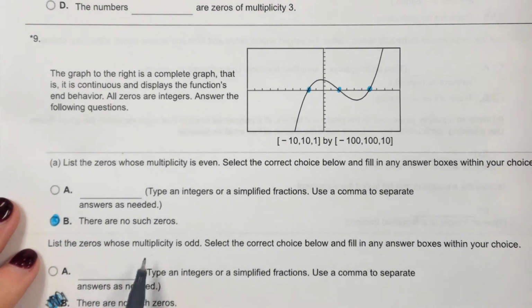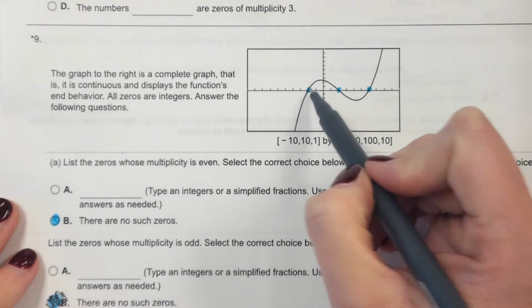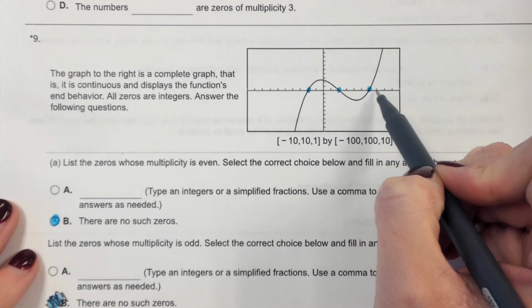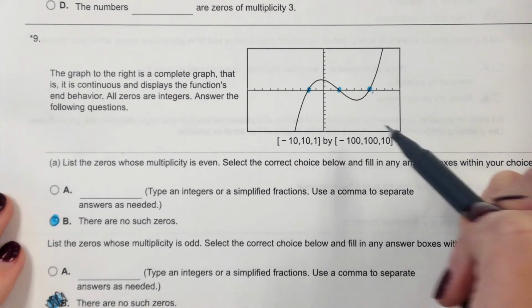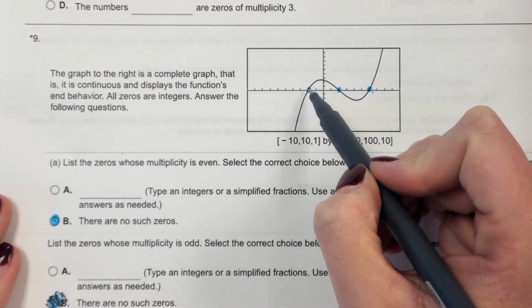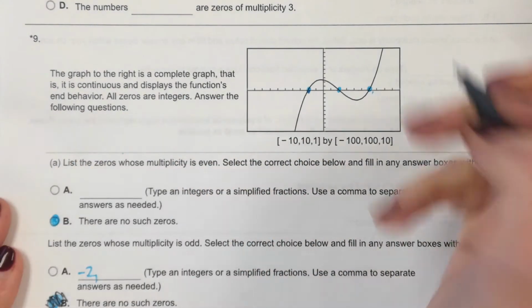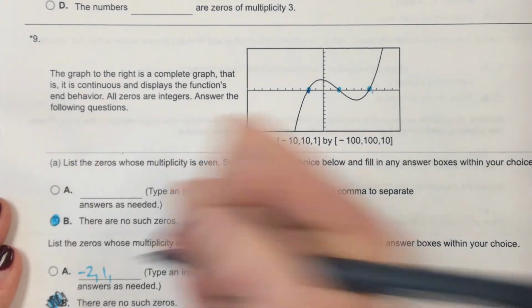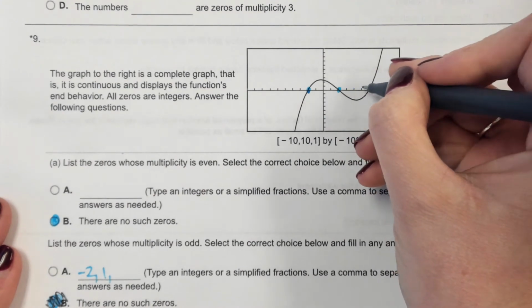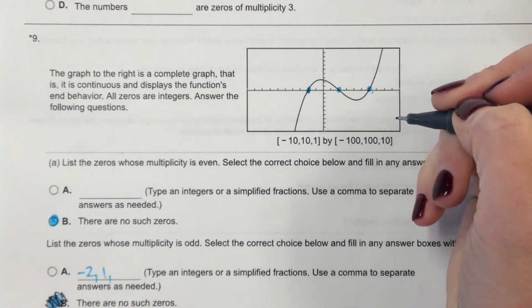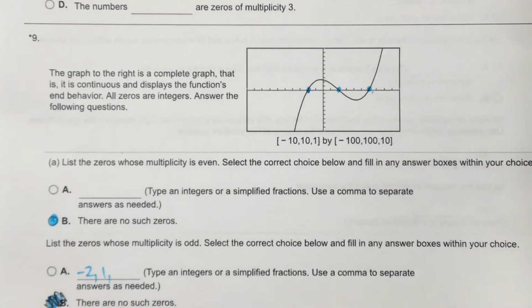Okay, so list the zeros whose multiplicity is odd. These are odd because they pass through. So let's see what those are. So this is -2, 1, and 5. Right?